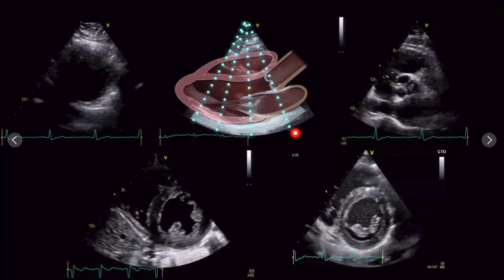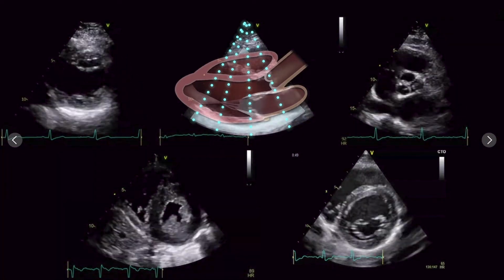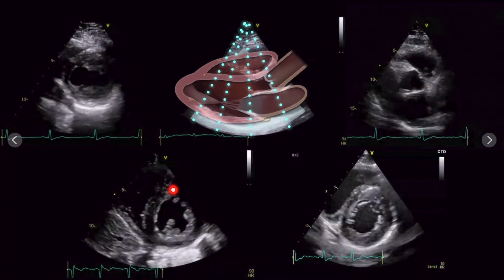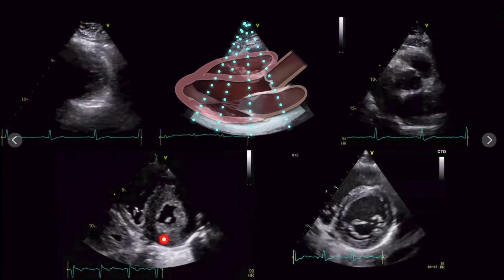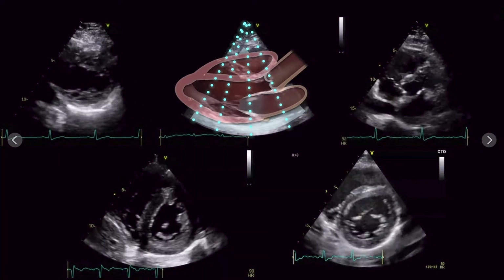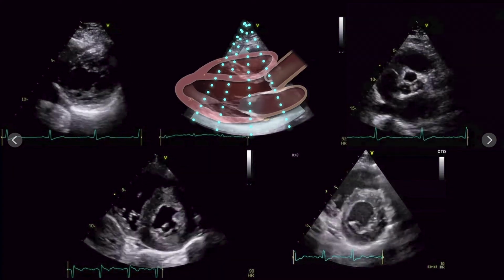So this is the level of the aortic valve, the level of the mitral valve. Here you see the aortic valve, here the mitral valve level. The level of the papillary muscles, here you can see an example where the papillary muscles are thickened and left ventricular myocardium is also thickened. And we continue even to the apical regions.